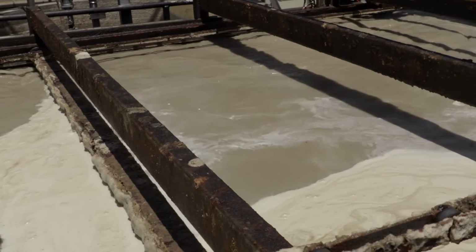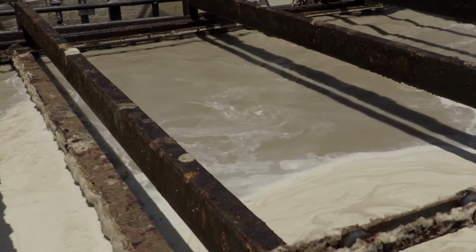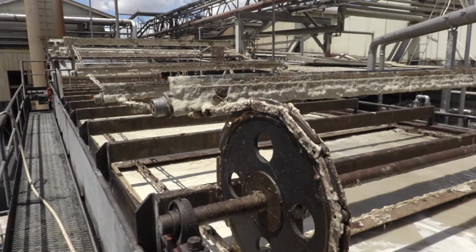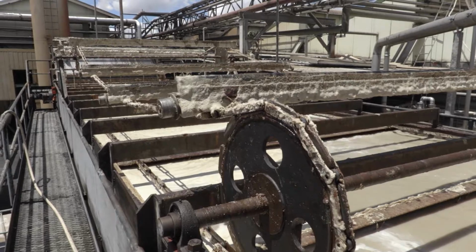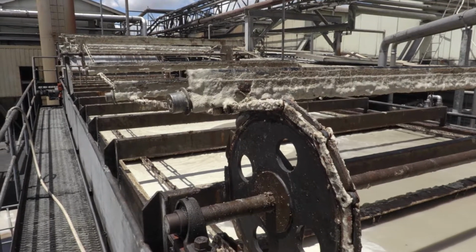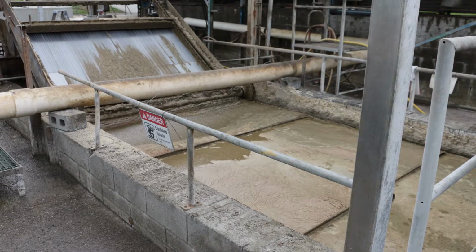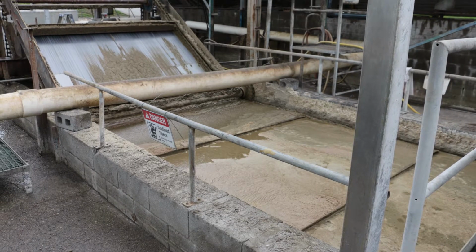In the case of DAFs and save-alls, operators should also check scrapers are operating correctly, that it is not too fast or too slow. Weekly inspections should also include a check on the build-up of solids on the bottom of tanks if bottom scrapers are not installed.